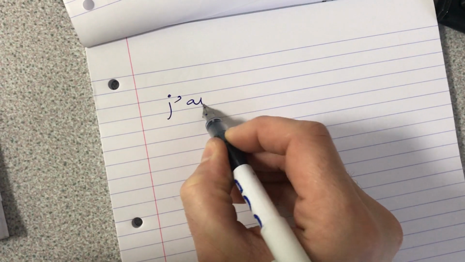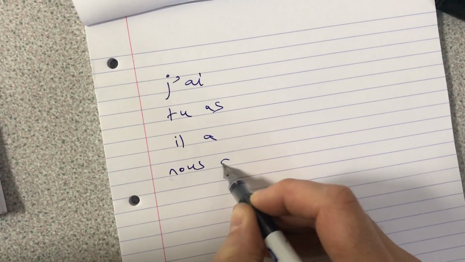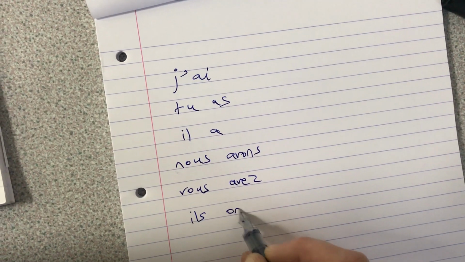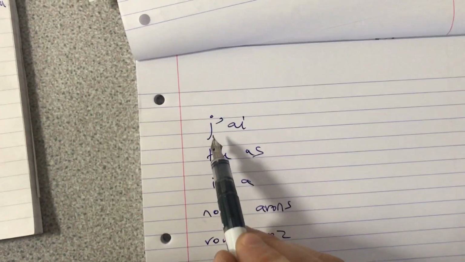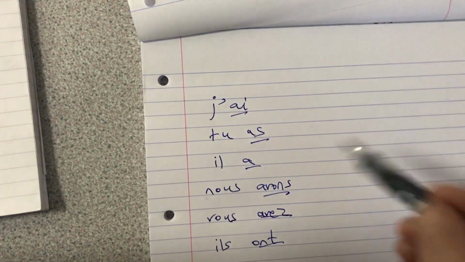the past tense. So, to form the past tense in French, you need, well, three things really. You need your personal pronoun, the je, tu, il, elle, nous, vous, ils. You need the right bit of avoir, and you need a past participle. So, j'ai, tu as, il a, nous avons, vous avez, ils ont. So that's the personal pronoun plus the right bit of avoir and then the past participle.